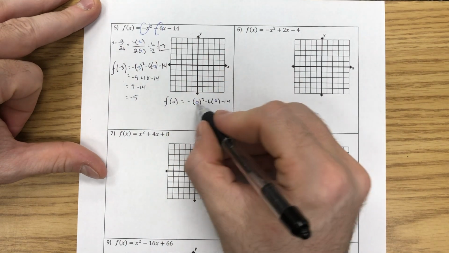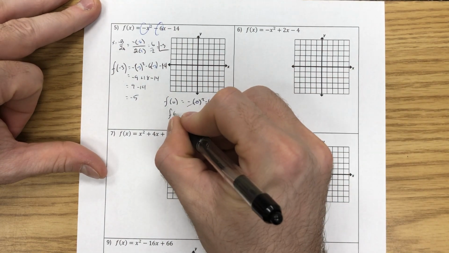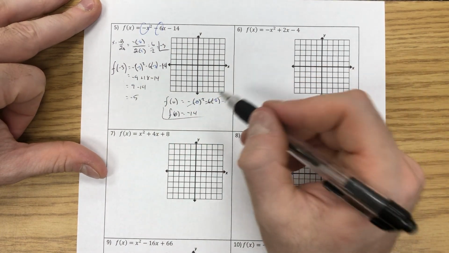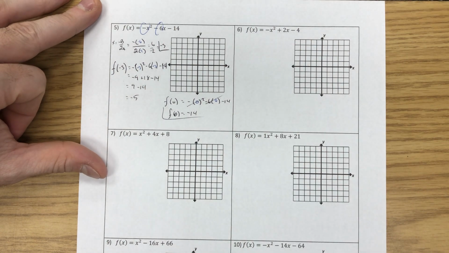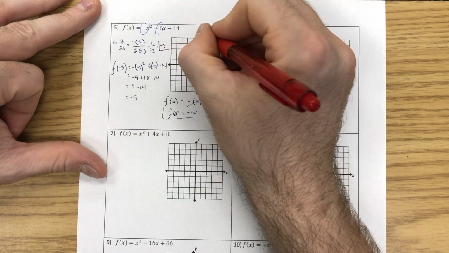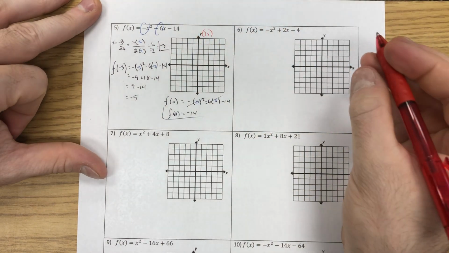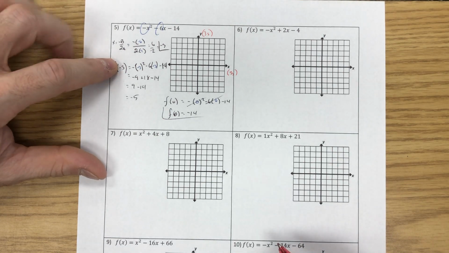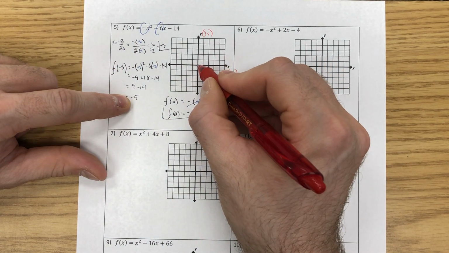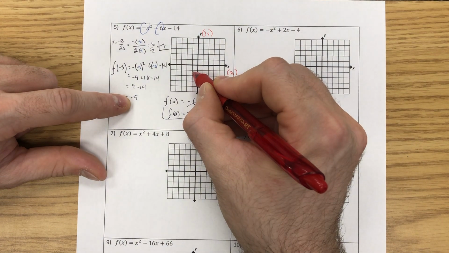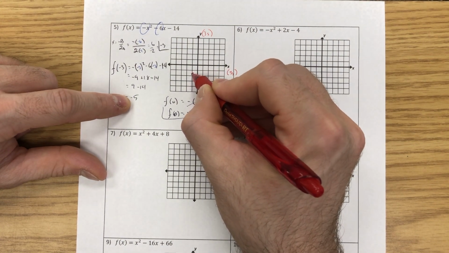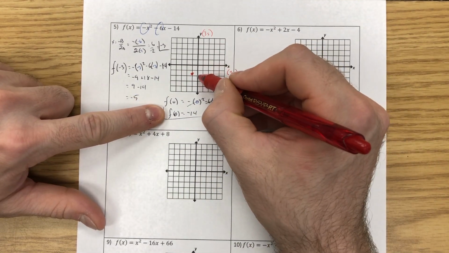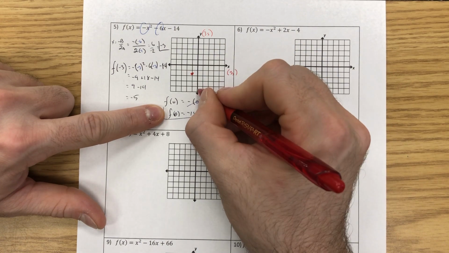So if I plug in 0, f of 0 is negative 14. I'm very glad I didn't, because that means I'm going to have to stretch this just a little bit. Let's do this by 3's, just to keep it even. So if my vertex is at negative 3, negative 5, it's right there. And I now have another point at 0, 3, 6, 9, 12, 13, and 14.